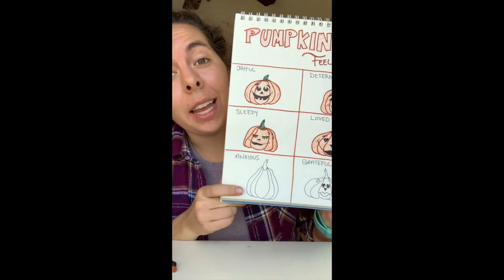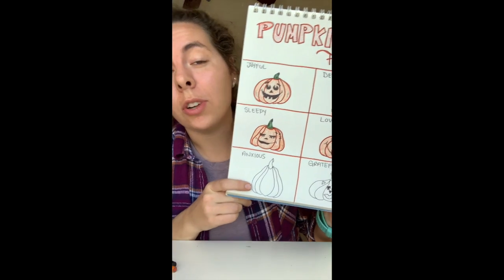So for me, this is my anxious pumpkin. So I'm gonna try and kind of visualize what that feeling looks like and carve that into there. And you guys do the same.